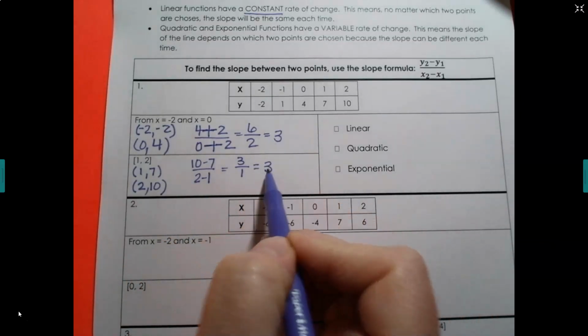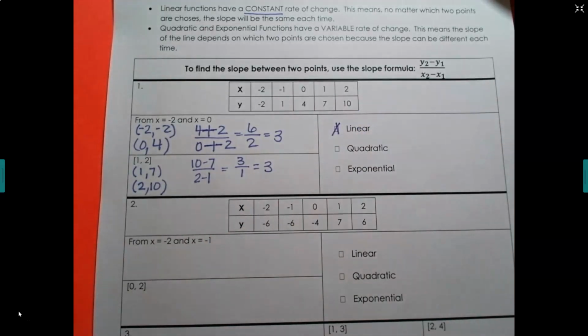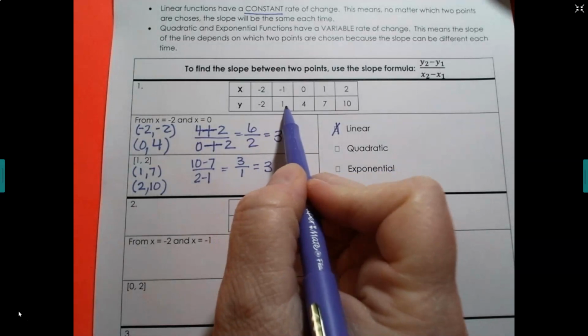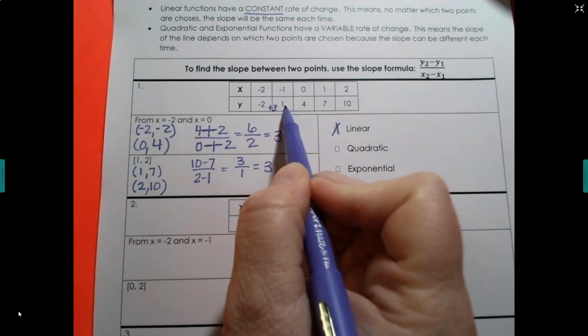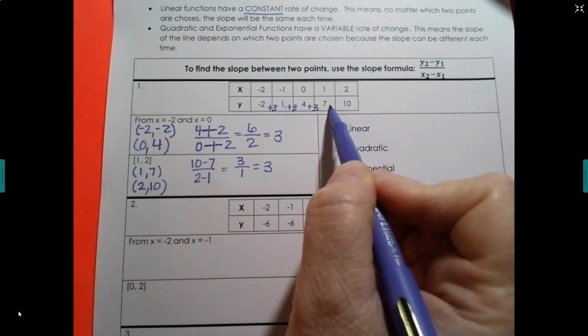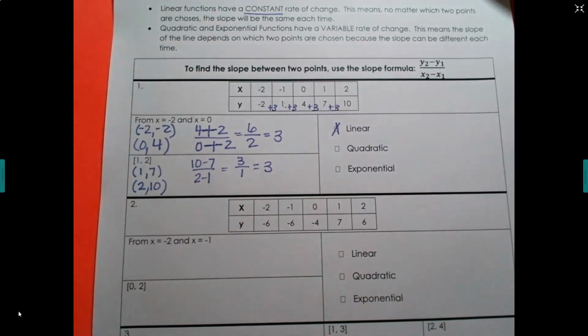These guys have the same slope. This is going to be a linear. We can go back and look. -2 to 1, we'd have to add 3. 1 to 4 is adding 3. 4 to 7 is adding 3, and 7 to 10 is adding 3. So our first differences are the same. It's a linear function.